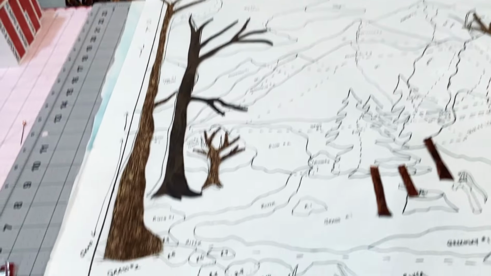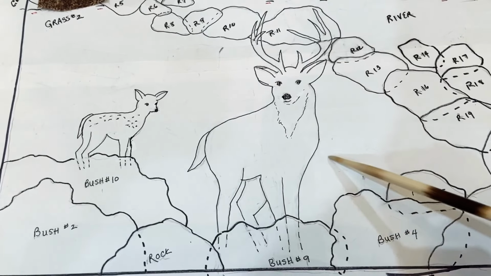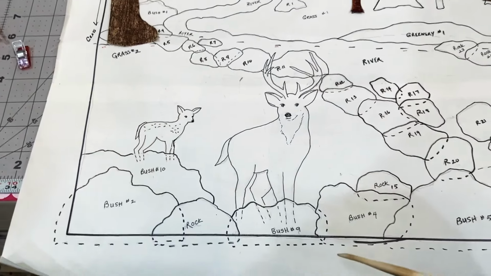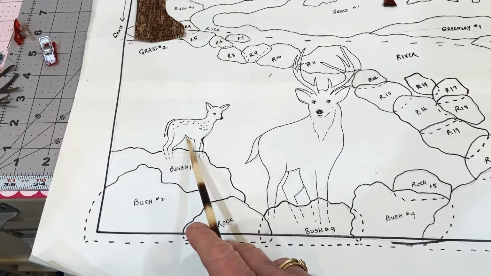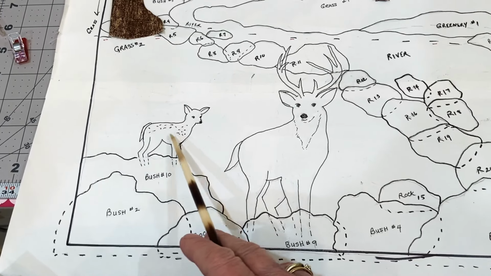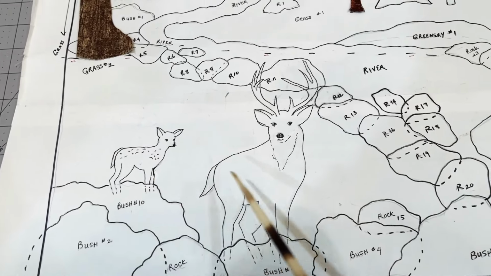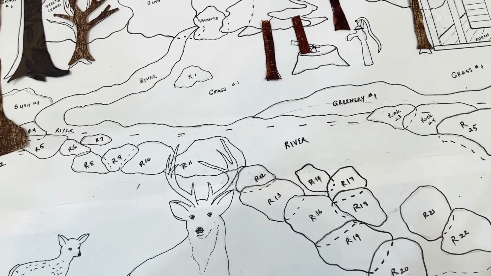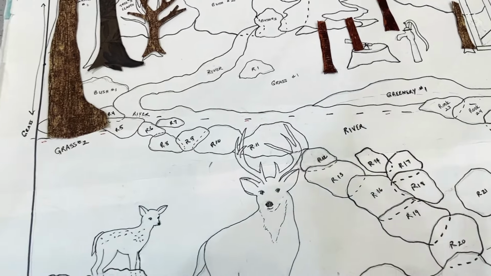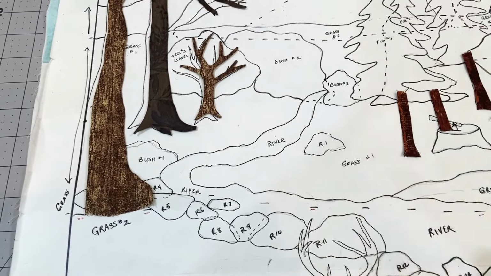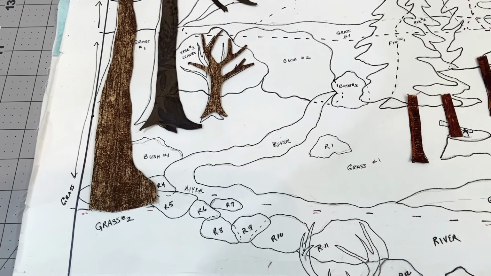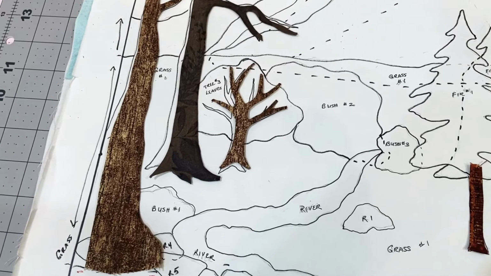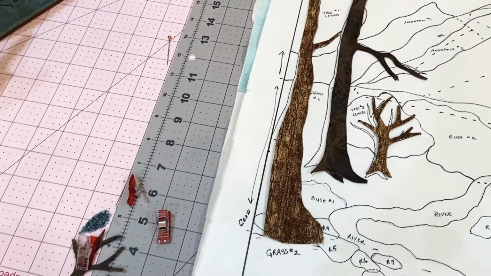And on my image, I decided to change it to a buck that's facing out, and then the little baby deer here. Again, you can just change however you'd like it to look. You get a nice idea for the flow of the picture and what elements you'd like there.